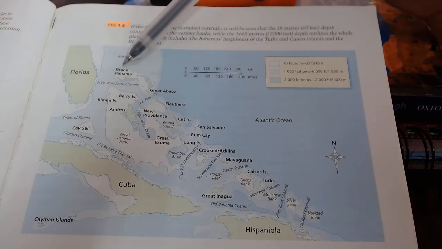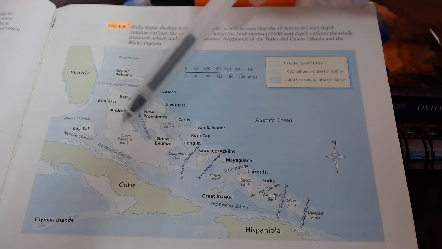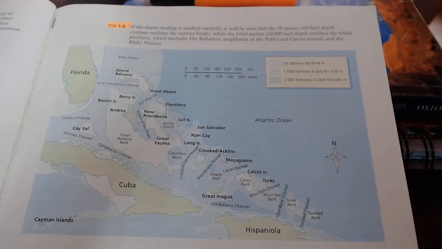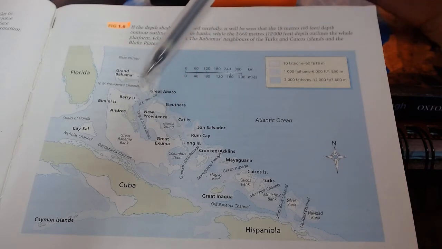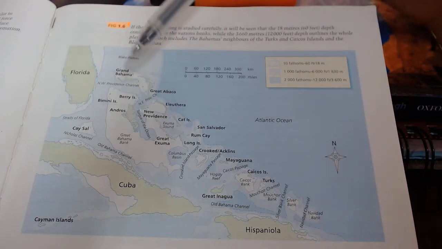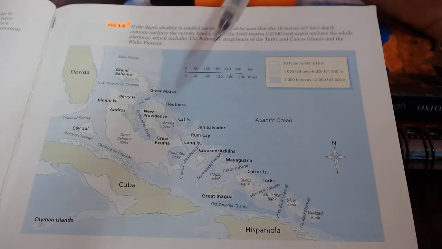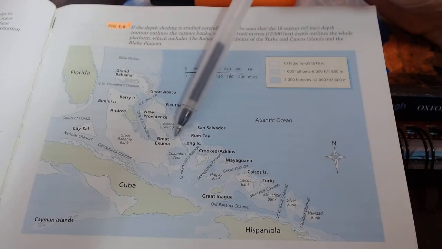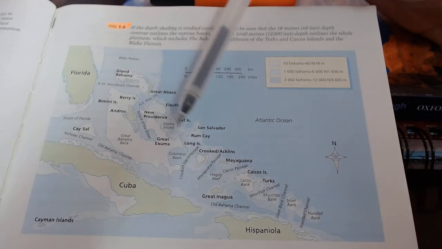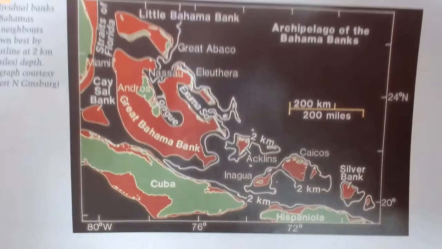Now, there's two areas in particular you need to look at. These two large light blue areas here. You got the Great Bahama Bank and Little Bahama Bank. All right, now these combine a number of islands together. For example, Great Bahama Bank has Bimini, the Berries, Andros, New Providence, Eleuthera, Exuma, and so on. So this platform is all at a similar depth underwater, and then all of these islands sit on top of that shelf or platform.